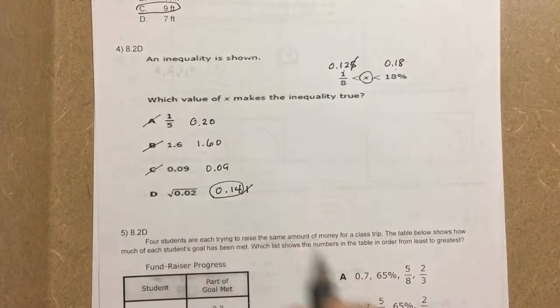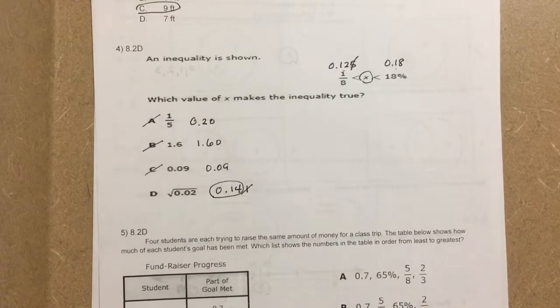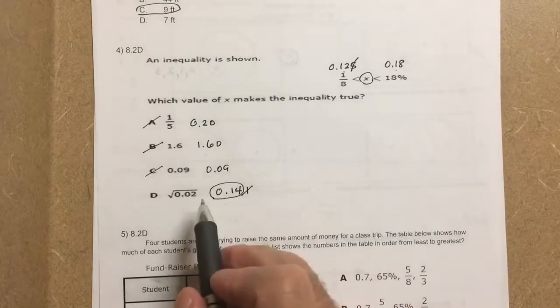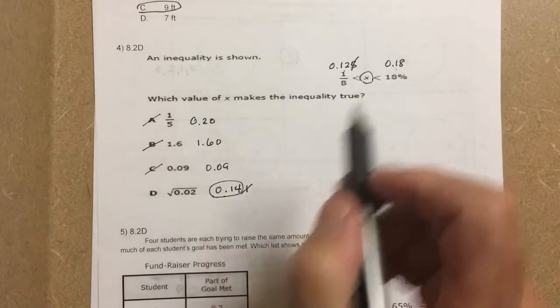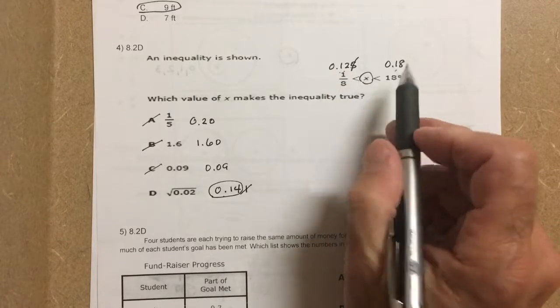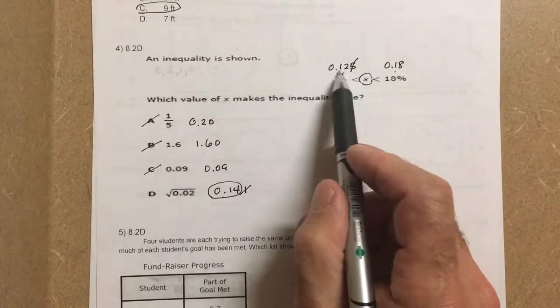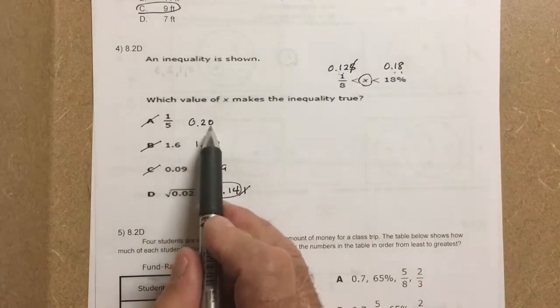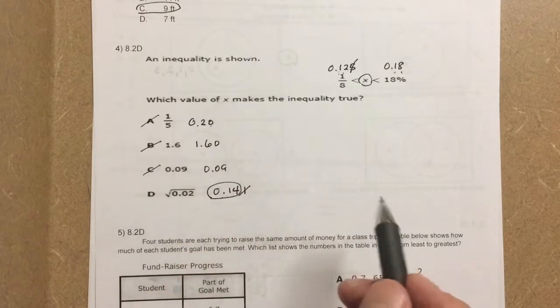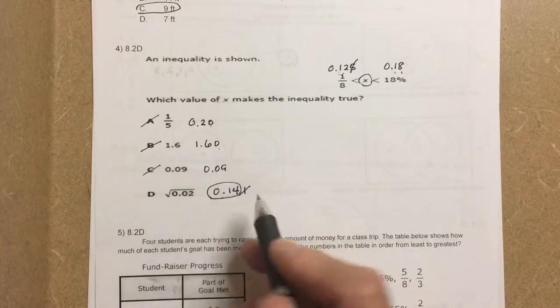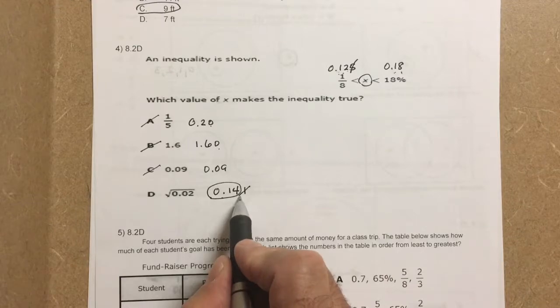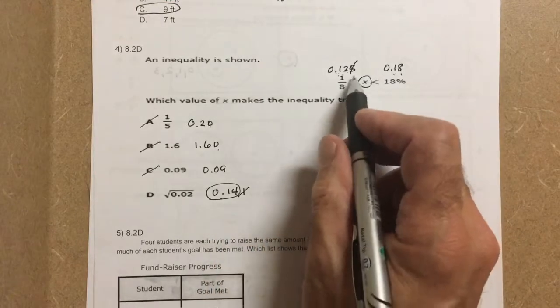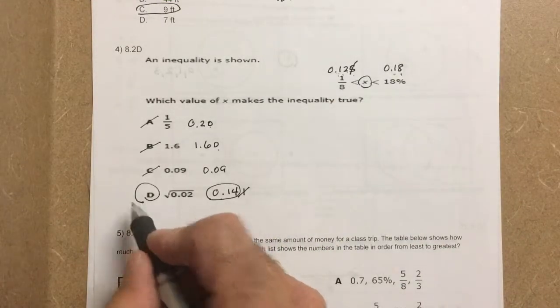That's 14 cents. So it looks like it doesn't belong, but it does. 14 cents is in between 12 cents and 18 cents. Make sure they all have 2 digits. I had to add a 0 there. I added 1 there. I took off everything after 2 digits here and here. Correct answer was D as in dog.